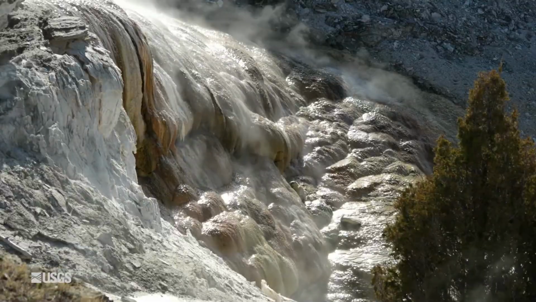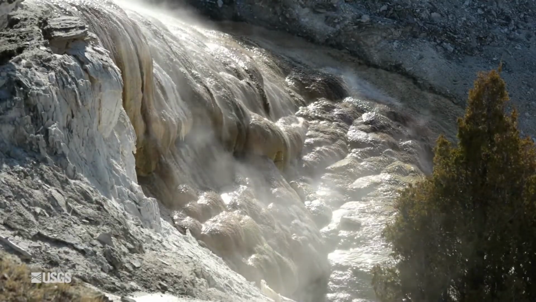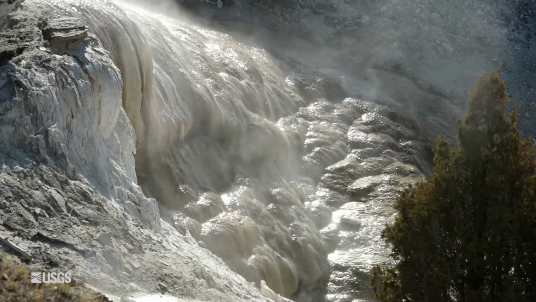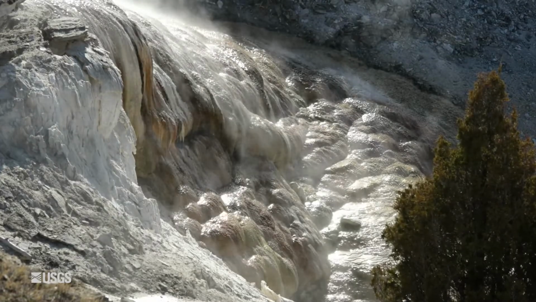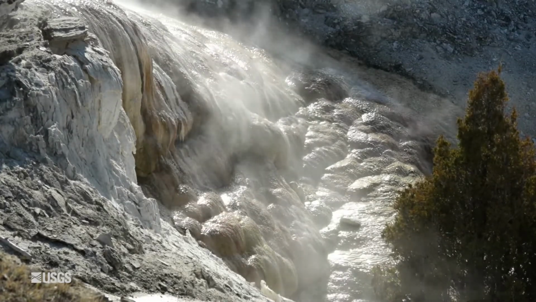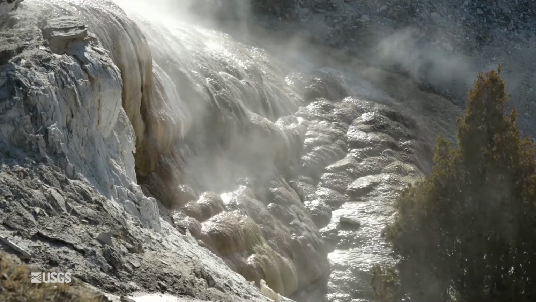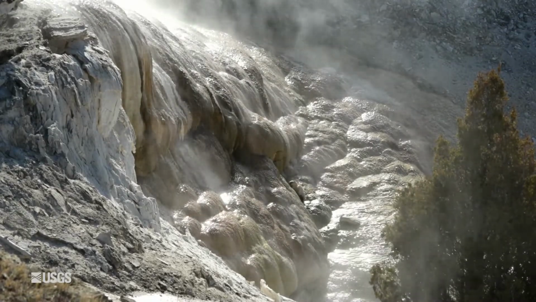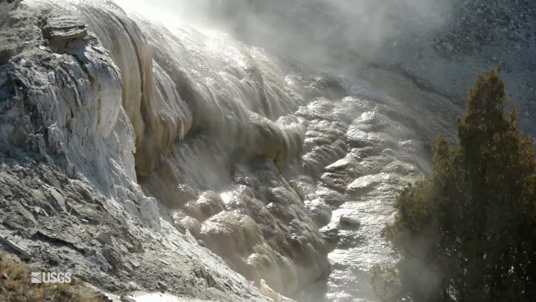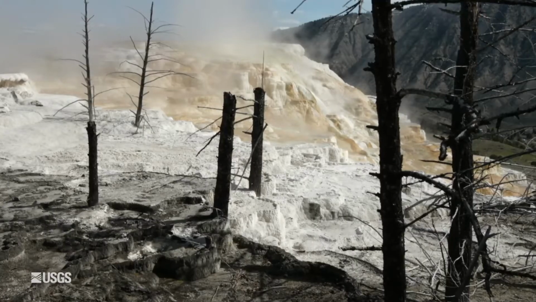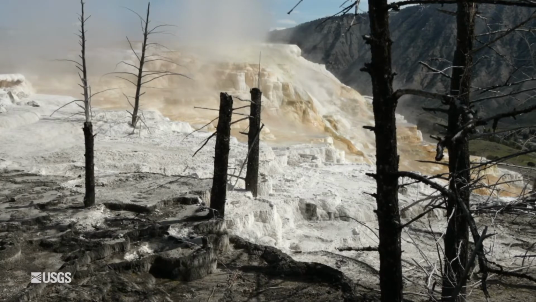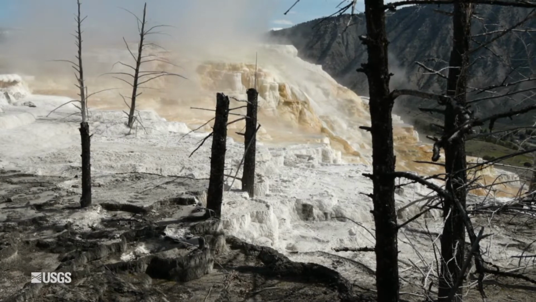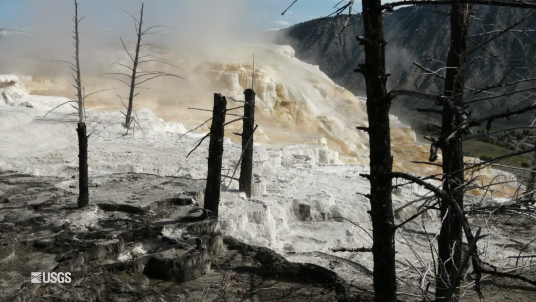And as those hot waters interact with those marine sediments from that shallow sea that existed tens of millions of years ago, they pick up calcium carbonate, that limestone material that's part of the sediments. And as it rises to the surface, it drops that calcium carbonate. And so that's how you get these beautiful terraced springs. It's made of calcium carbonate, basically the same thing that we see in marine limestones, but here at the surface deposited as a hot spring material.